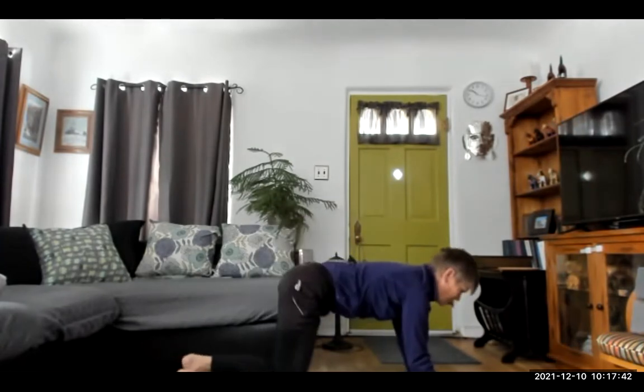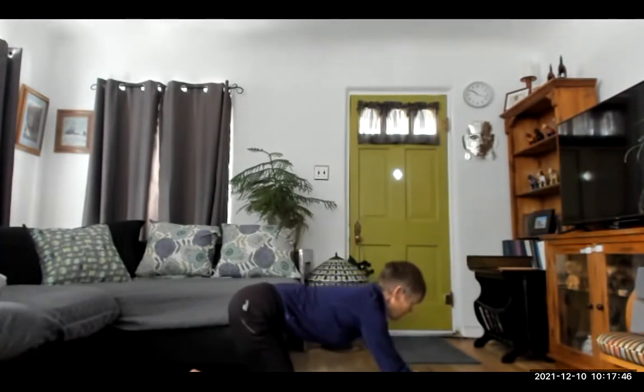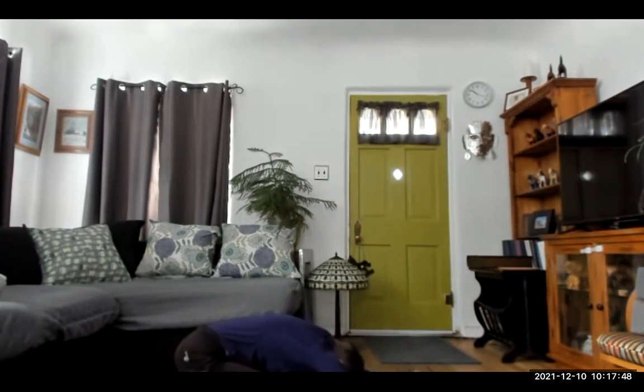Inhale, come forward to the cow. Exhale, drop your hips back, child's pose. Turn your palms up so the backs of your hands are resting against the floor. Maybe your thumbs all the way down to the floor.